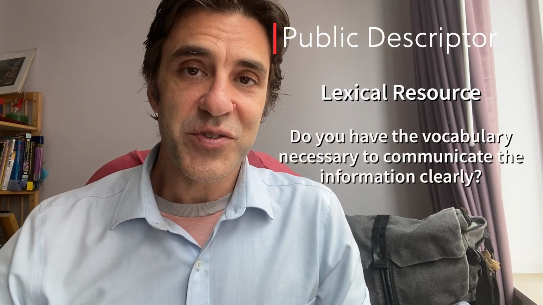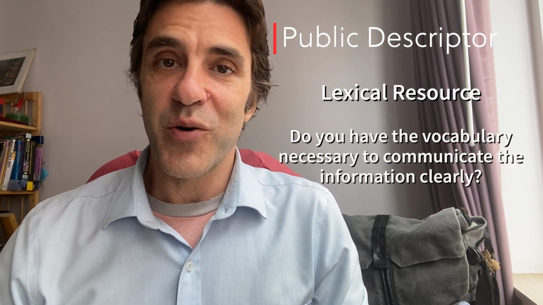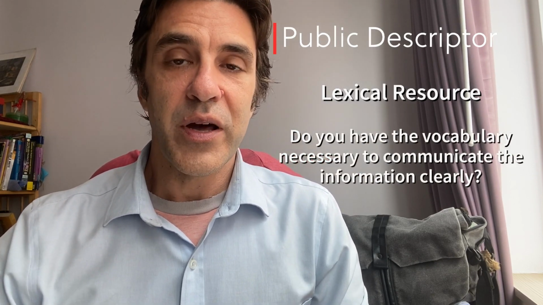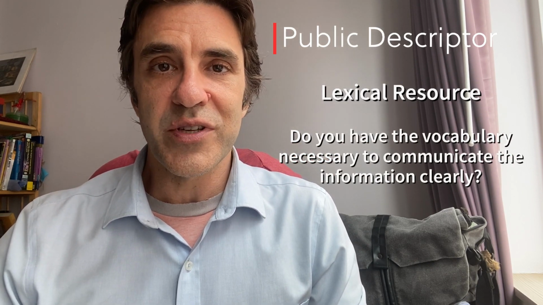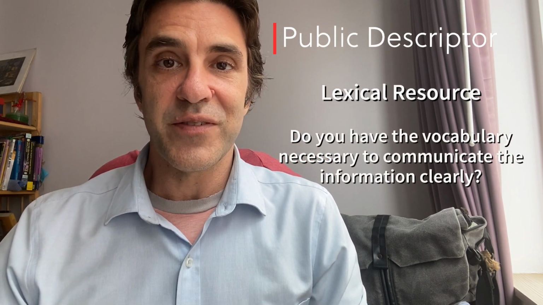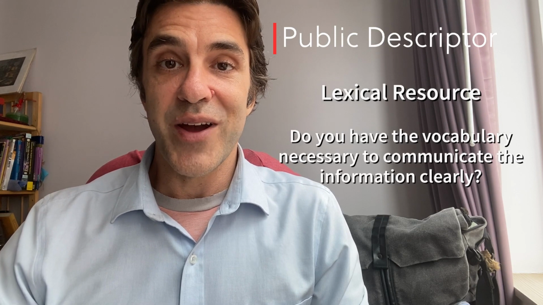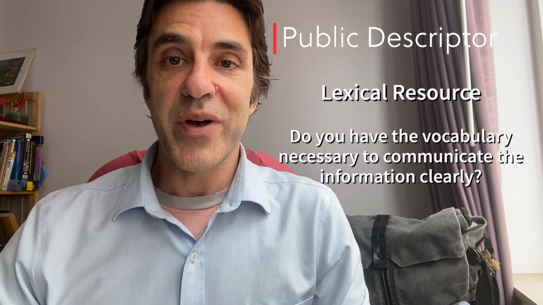Third is lexical resource, and this is a fancy name for vocabulary. Now, nowhere in the public descriptor does it say academic or advanced vocabulary, but the question is, are you using the correct vocabulary to satisfy the task and communicate your ideas clearly? And this will be best shared in an example, so we'll come back to this.